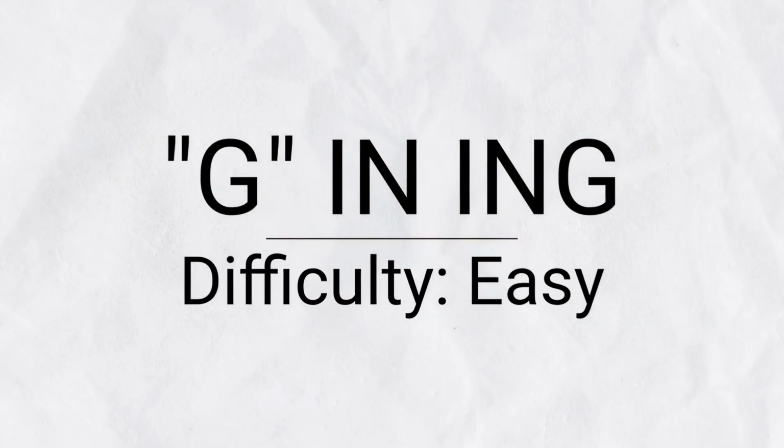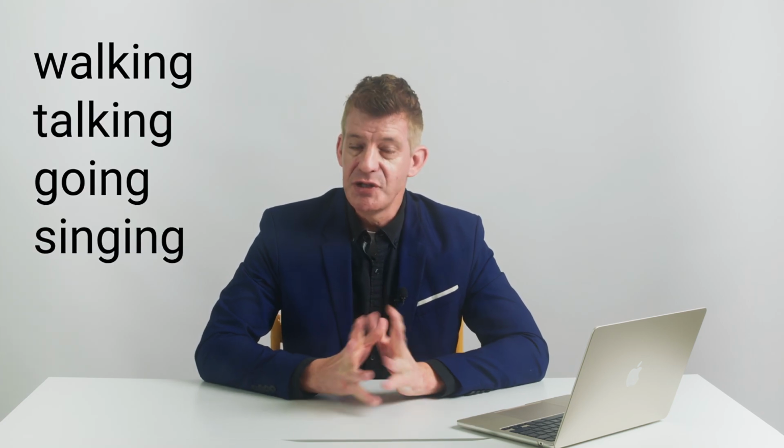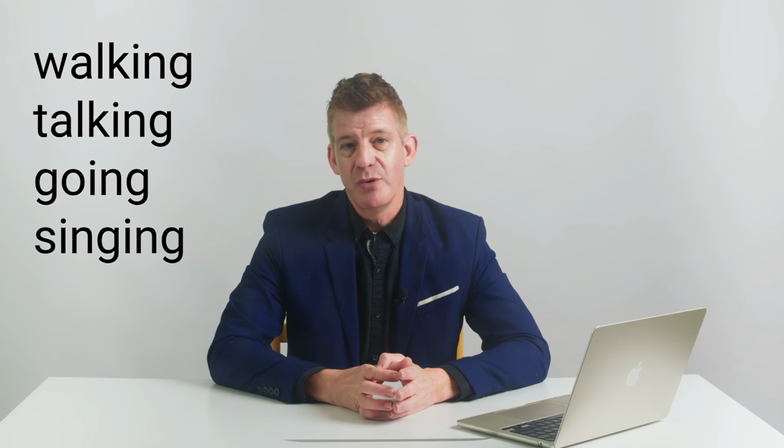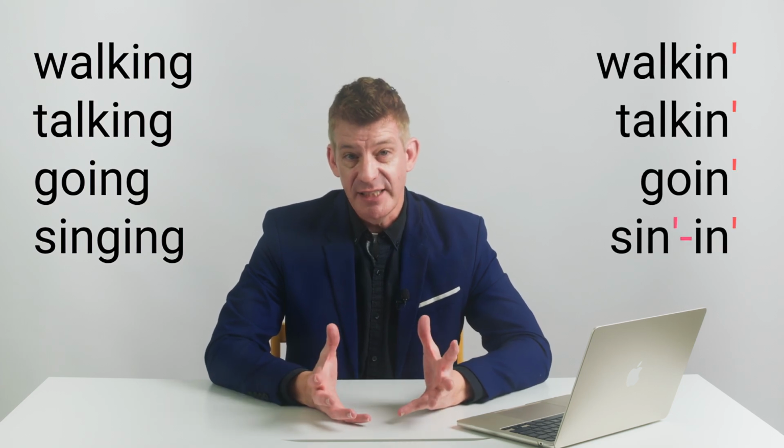Step 2. Drop the G in ing. Now the next step, and probably the most defining step in MLE, is the dropping of the G sound in ing words. For example, in RP, you would say walking, talking, going, and singing. But in MLE, you would drop that G and you would have walking, talking, going, singing.